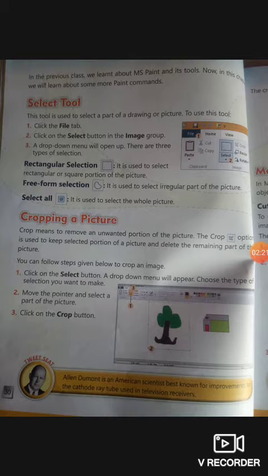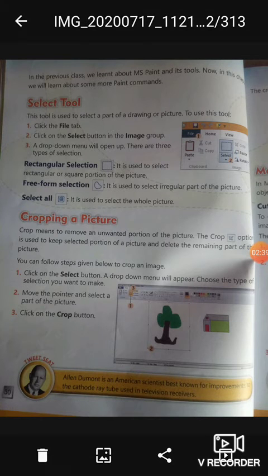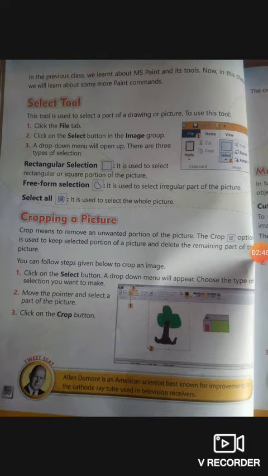A drop down menu will open up. There are 3 types of selections. If you click the second one, we get the 3 types of selection buttons. First one, rectangular selection. If you want to select rectangular or square shapes, we use the rectangular selection tool.